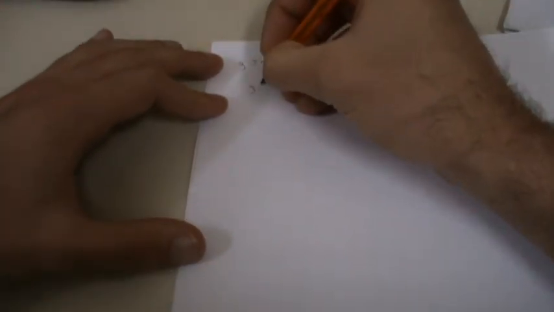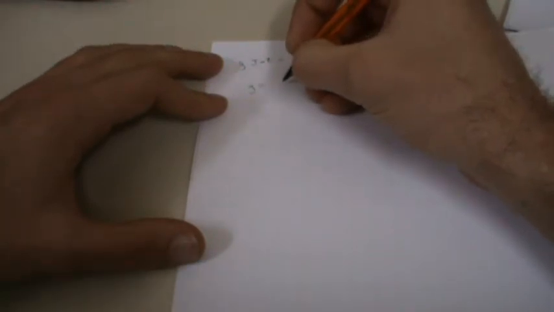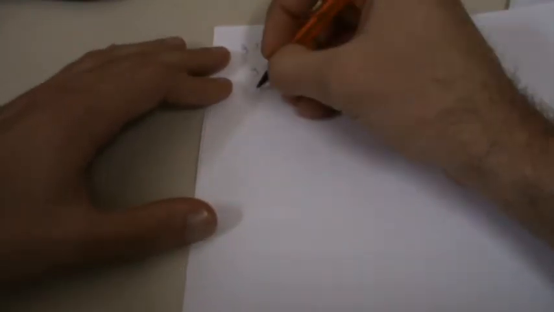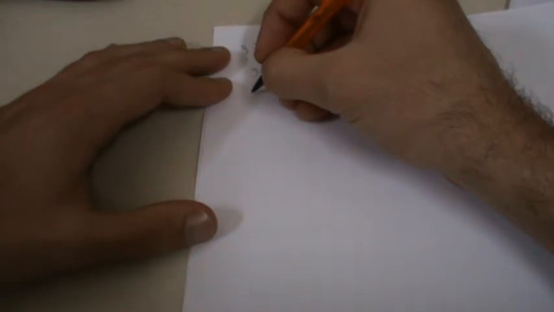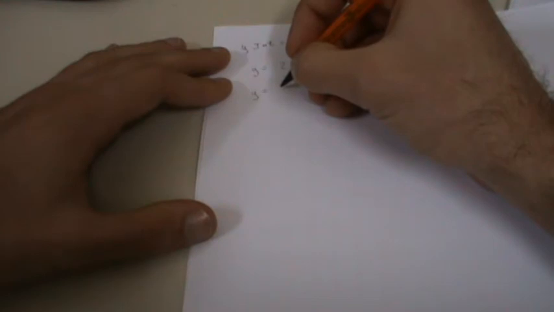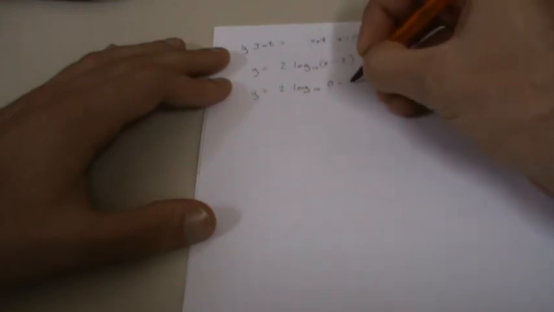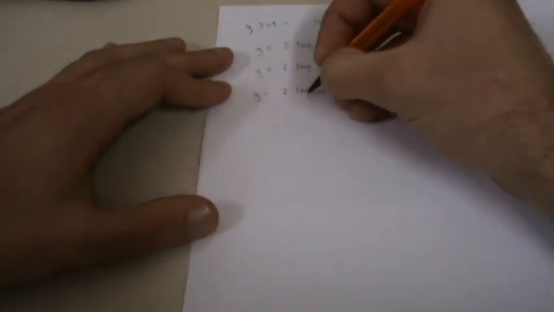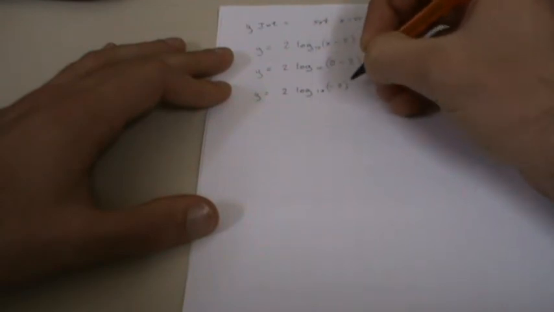And so you would say y is equal to 2 log base 10 of x minus 2, so y is equal to 2 log base 10 of 0 minus 2. And we're going to notice something here. y is equal to 2 log base 10 of negative 2.